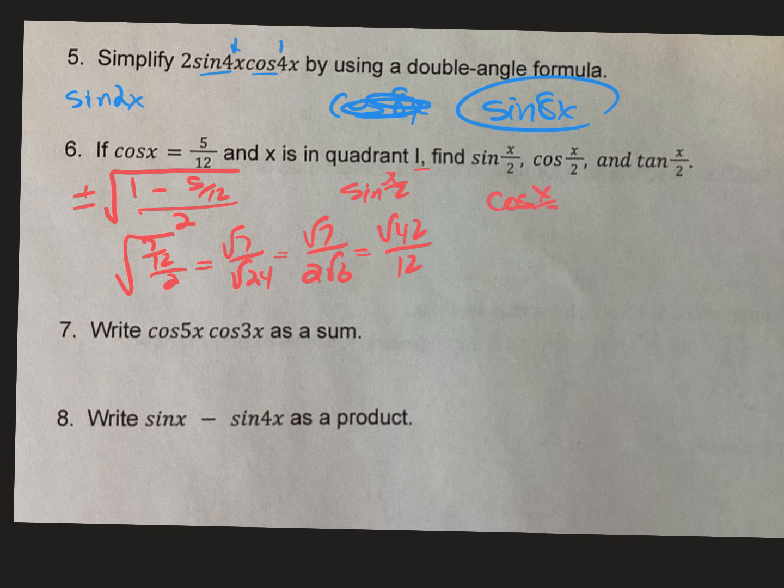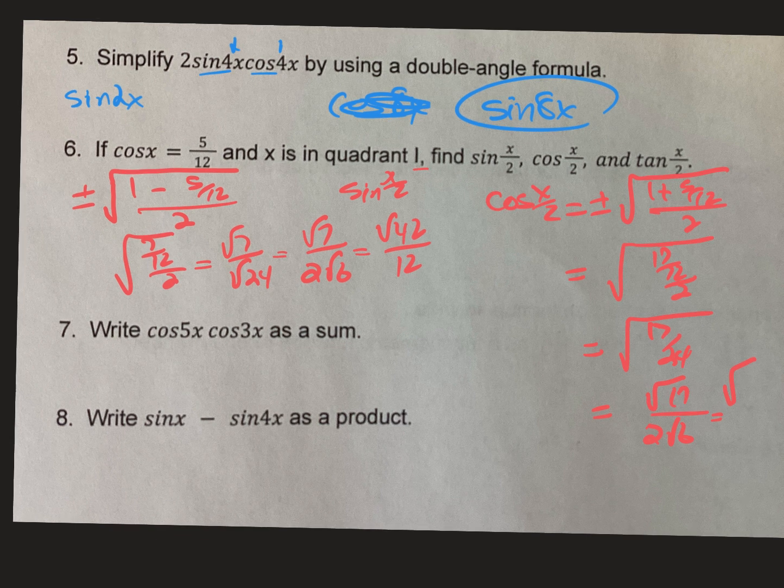Cosine x over 2. It's going to be the same thing, except instead of 1 minus 5/12, it's going to be 1 plus 5/12 over 2. It's going to be positive because we're in quadrant 1 still. 1 plus 5/12 would be 17/12 over 2. Move that 12 to the denominator like we just did a second ago. Get 17 over 24. I don't know the square root of 17. I'm going to leave it alone right now. 24 is really 2 on 6 again. Move that 6 to the numerator. 17 times 6 is 102. Sorry about that. I don't know what just happened. So it's square root of 102 over 12. I don't think you can break down 102. That's cosine. These are weird numbers.